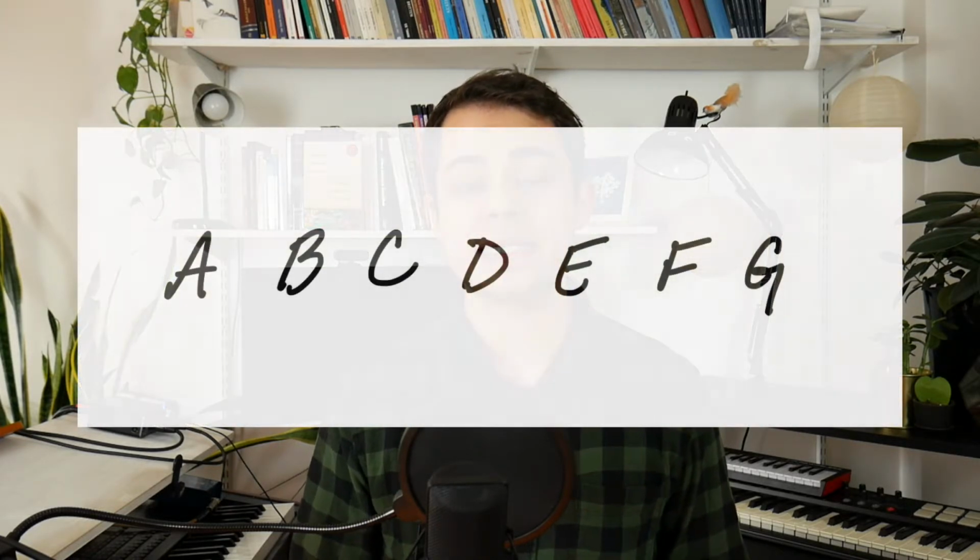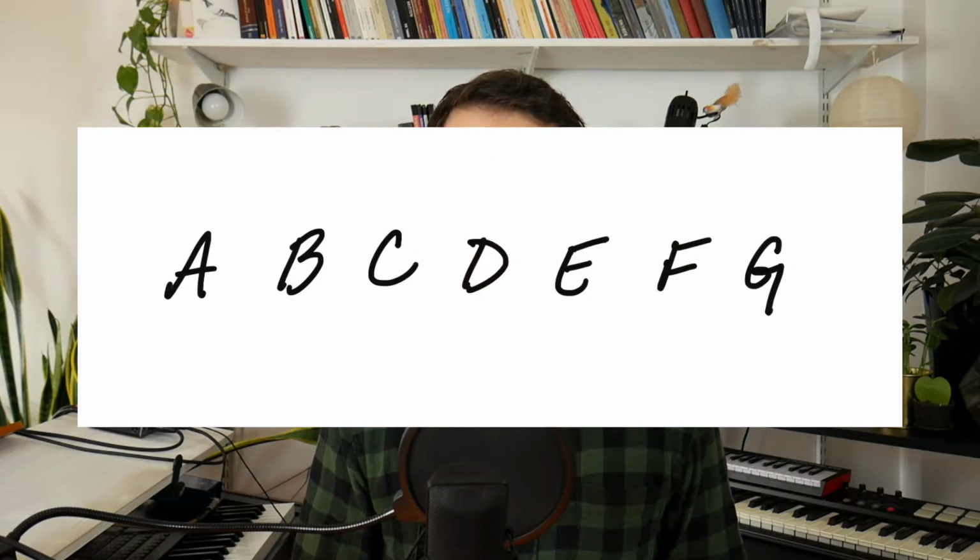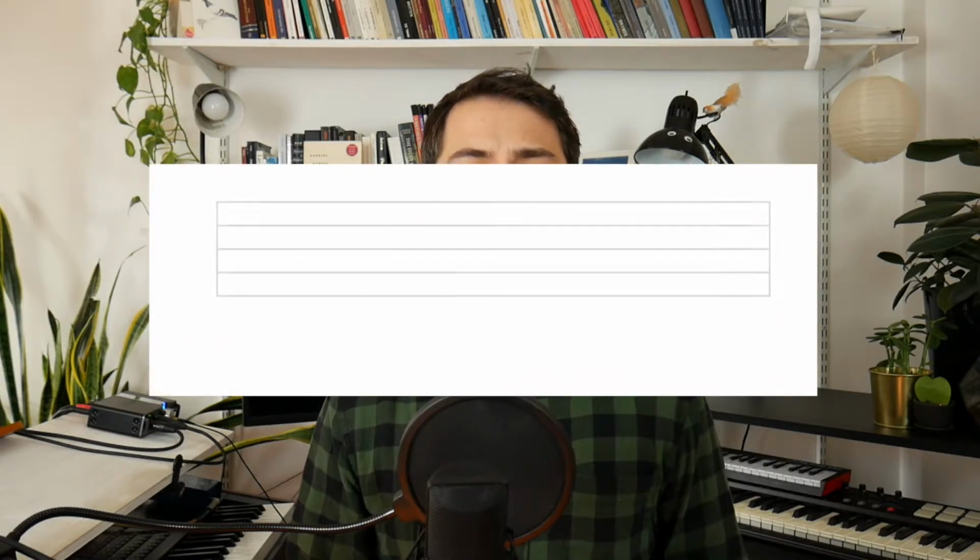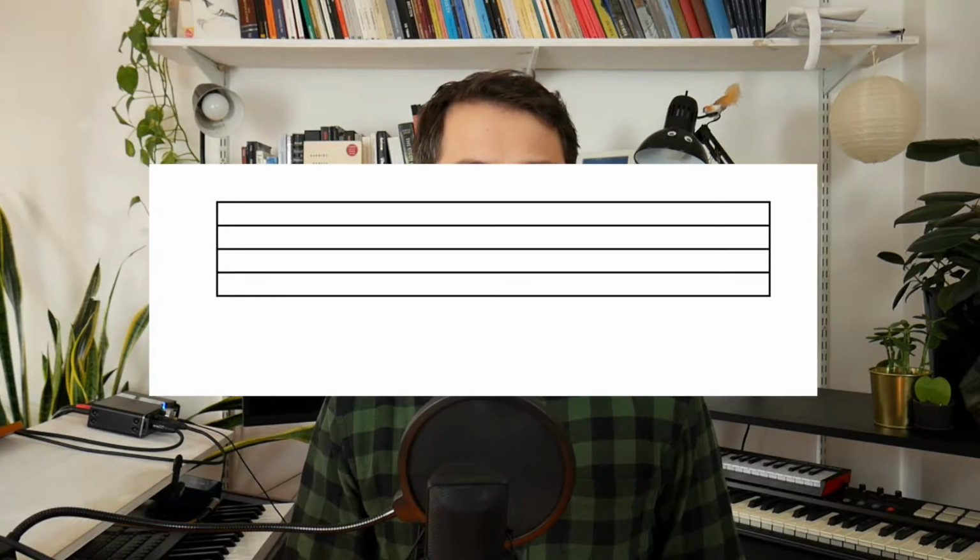Musicians, however, use a musical alphabet to refer to pitches and to pitch classes: A, B, C, D, E, F, and G. We can also include a number to specify the exact register of the pitch we're referring to, such as A1 or C4. When we want to represent these pitches using music notation, we do so by placing notes on the lines and spaces of the 5-line staff.